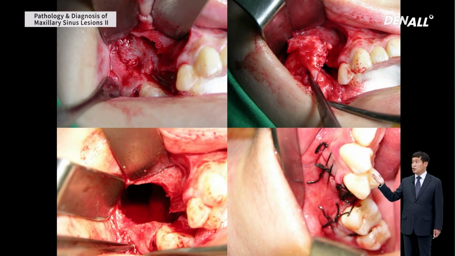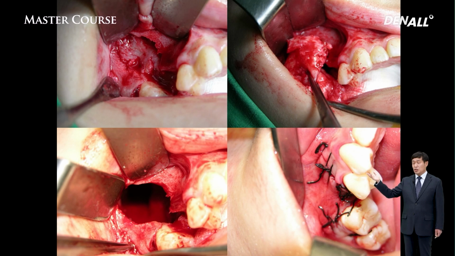At the time of surgery, a lateral approach was done to remove the cyst. On the lateral side, there's no bone, but this is a young patient. Therefore, I just did closure. We can do a bone graft later if necessary. This was how the surgery was done.